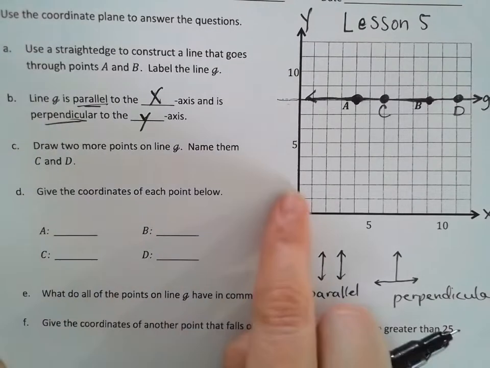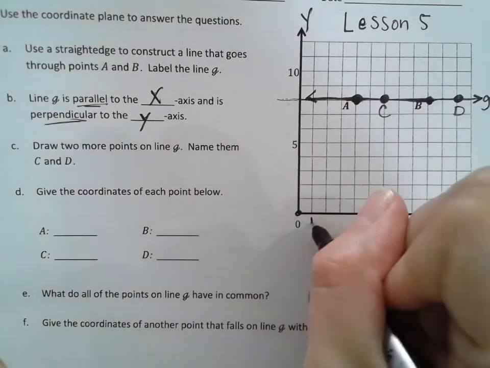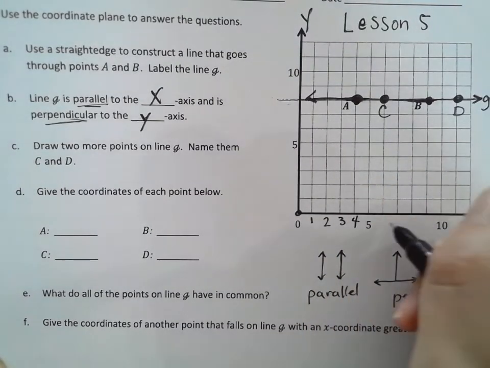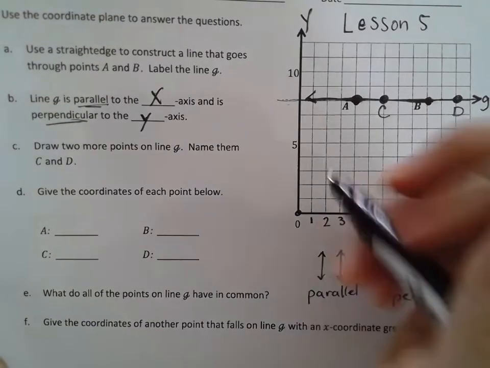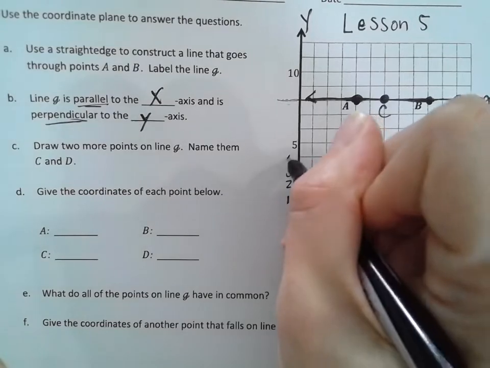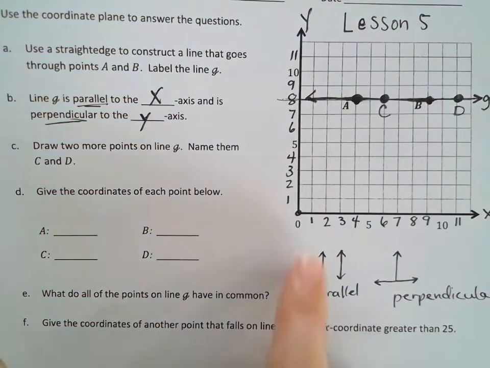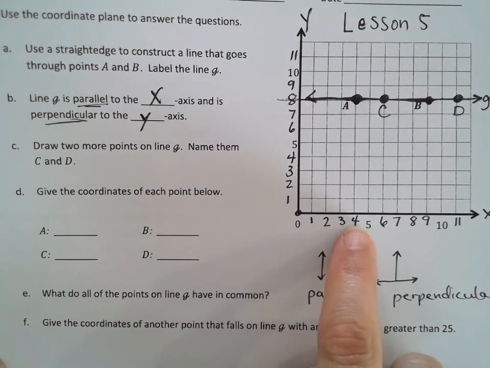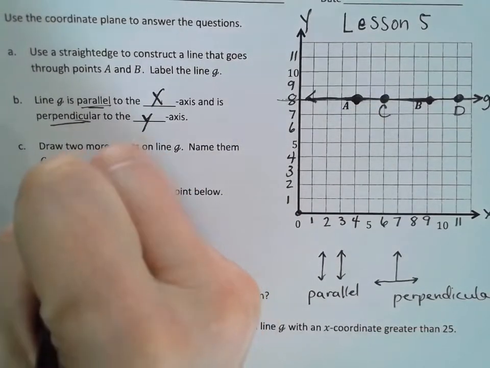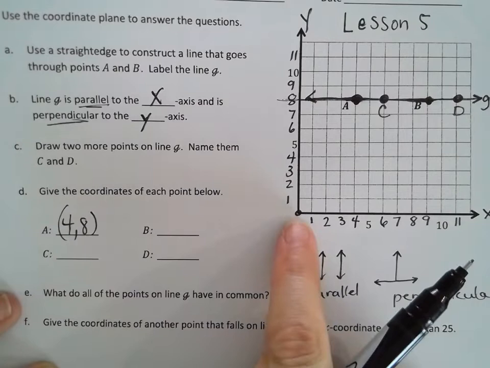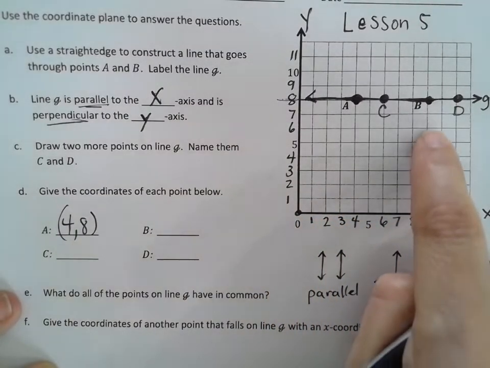We go over to A, and that's going to be 4. We're counting by ones here, so 1, 2, 3, 4, 5, 6, 7, 8, 9, 10, 11. And then we can go up those sides too, 1, 2, 3, 4, 5, 6, 7, 8, 9, 10, 11. So for point A, we have an x-coordinate of 4 and a y-coordinate of 8. So 4, 8. We want to use our parentheses and our comma. Point B, start at the origin, travel on the x. We have an x-coordinate of 9 and a y-coordinate of 8.